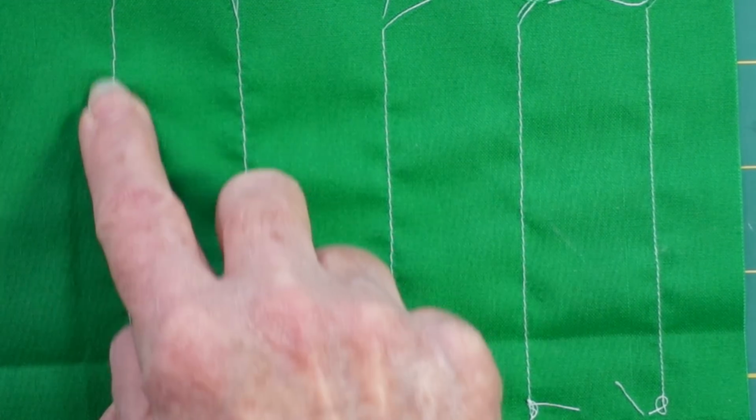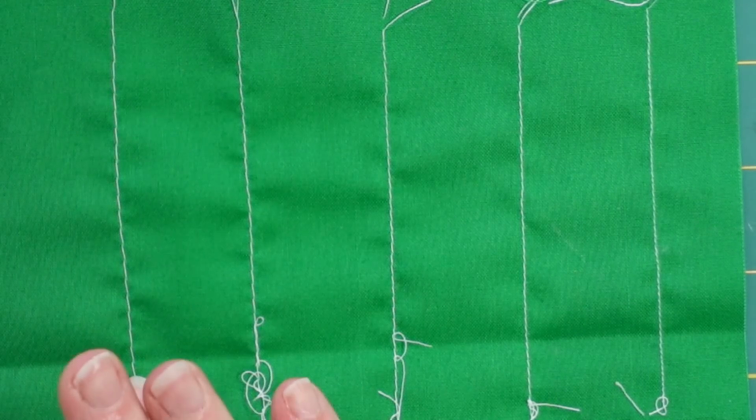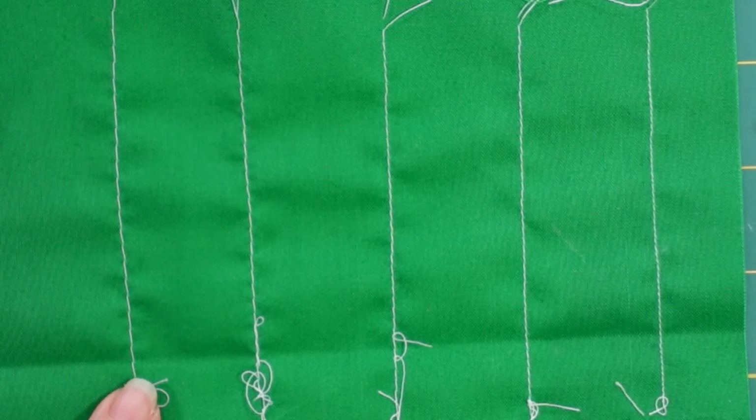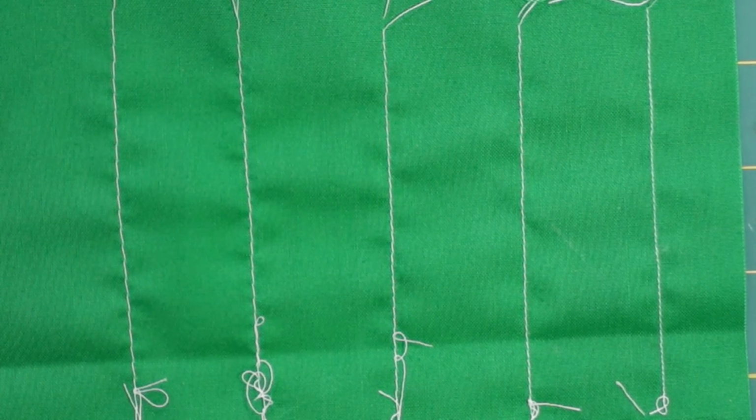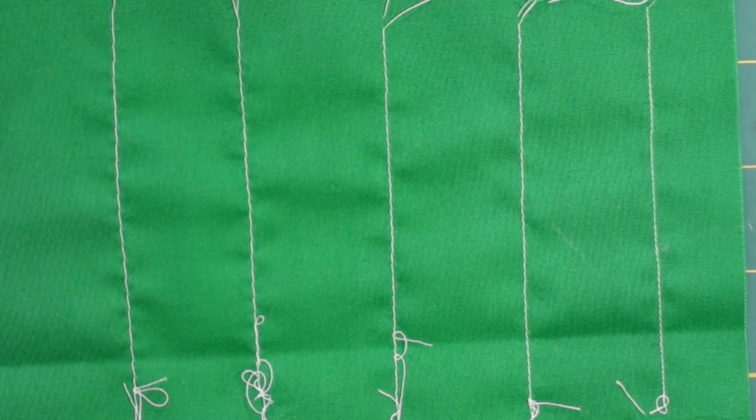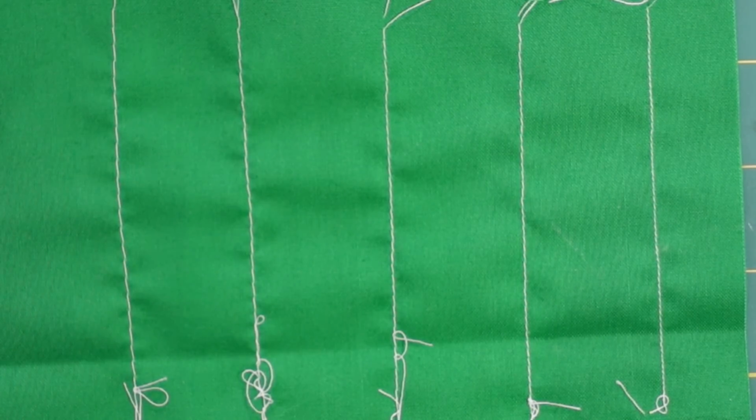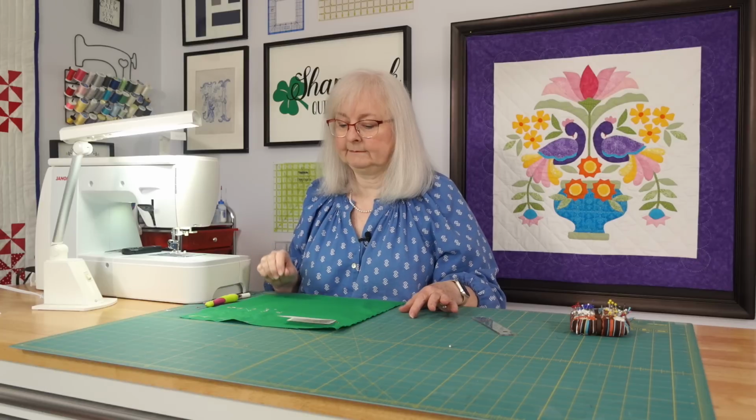Now, if you press this, it's going to flatten out a bit, but it's still going to have a little bit of a pucker. And that's one of the things you need to watch. Not so much on quilting, although if you're stitching long lengths of something, you might want to be mindful of that. If you do have any, you might need to adjust your tension on your top thread.